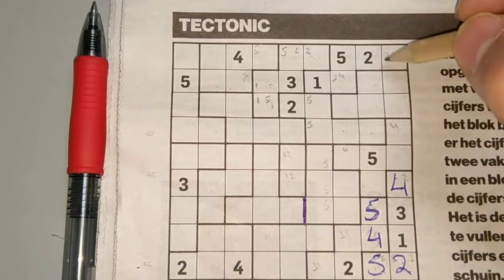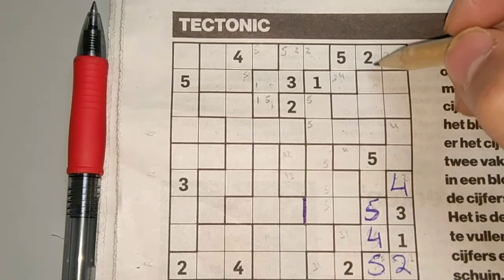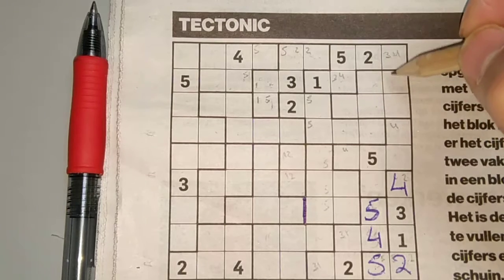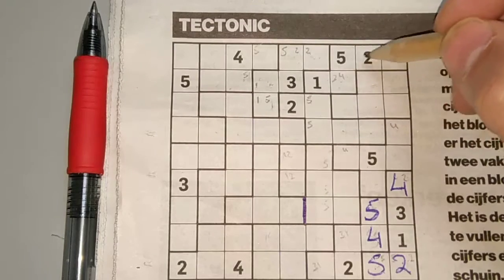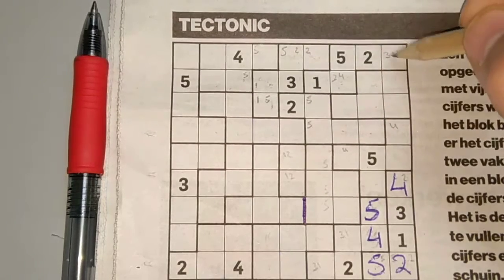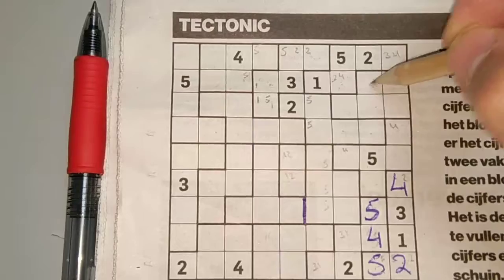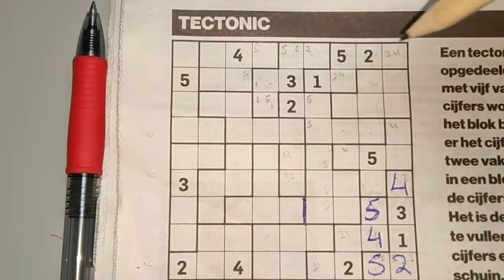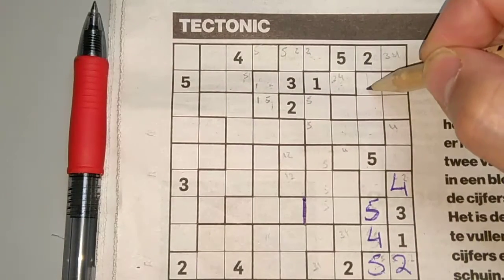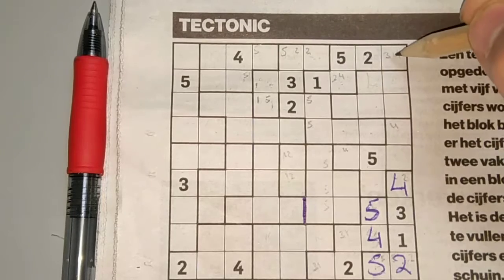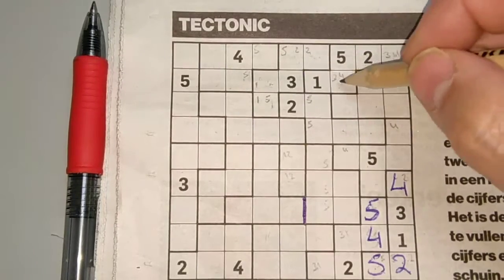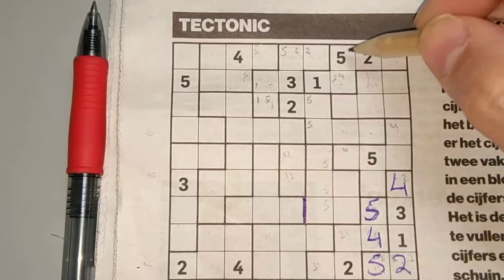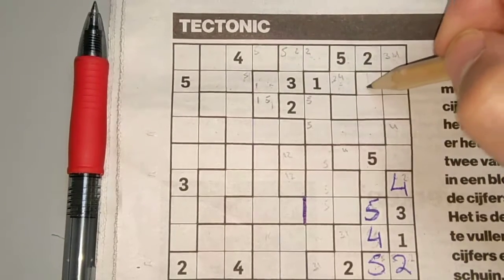Yes. 1, 2, 3, 4, 5. This should be a 1. If you count 1, 2, 3, 4, or you can switch 3, 4. This is 5. So this must be a 1.